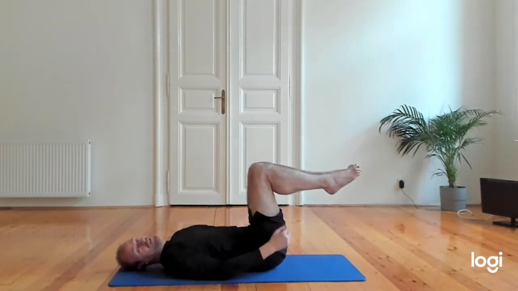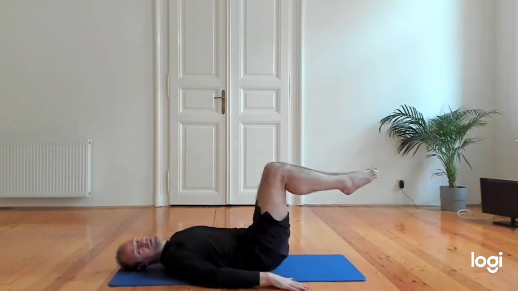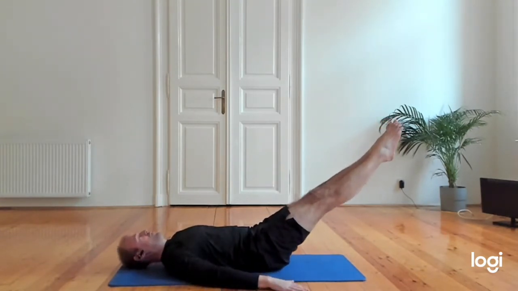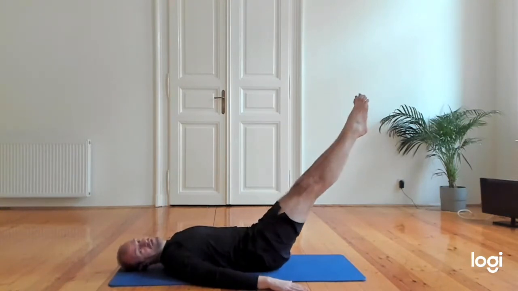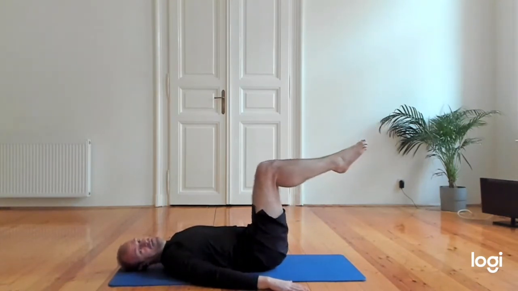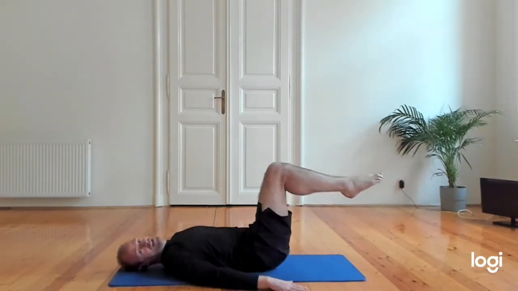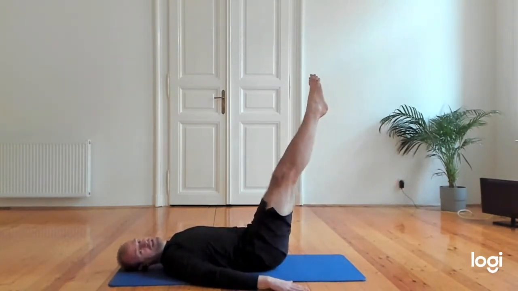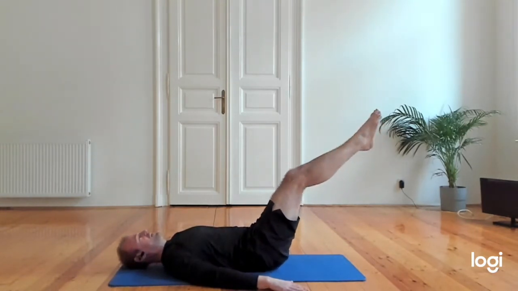So we're going to increase our load, try and keep our spine nice and stable as we press out and bring that back. So straighten the legs. If you want to make this harder, bring the legs lower. If you want to make it easier, bring the legs higher. I'm going to have them at an angle.